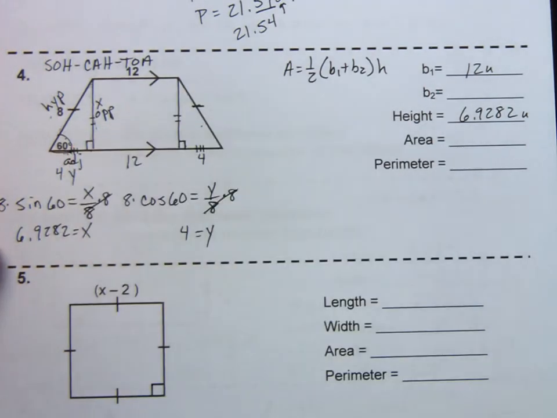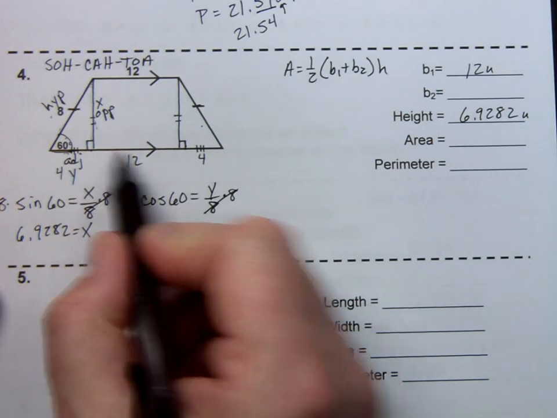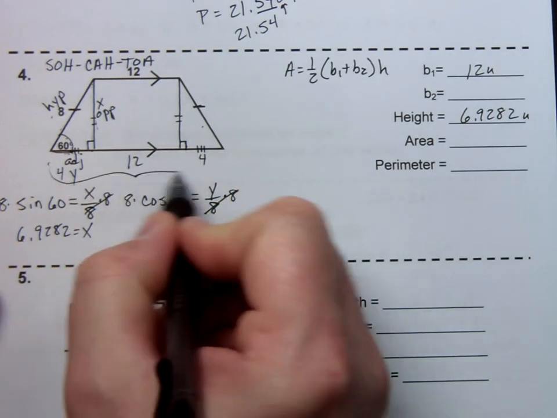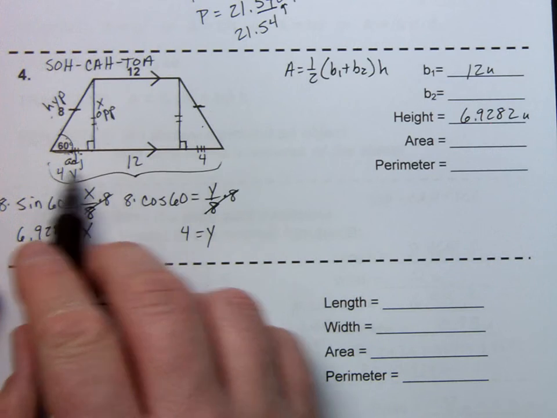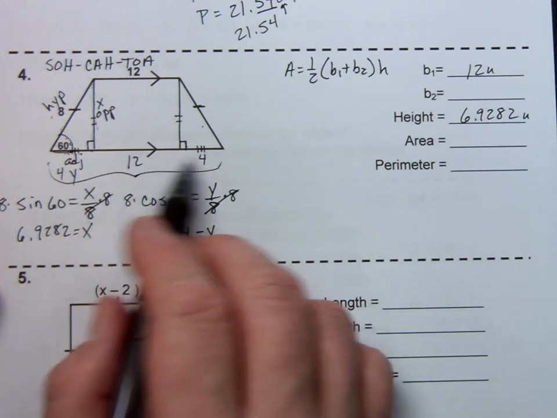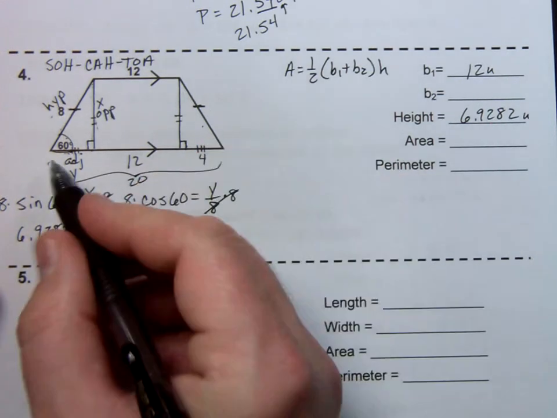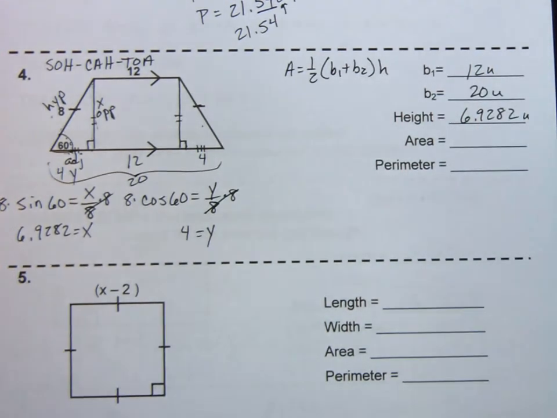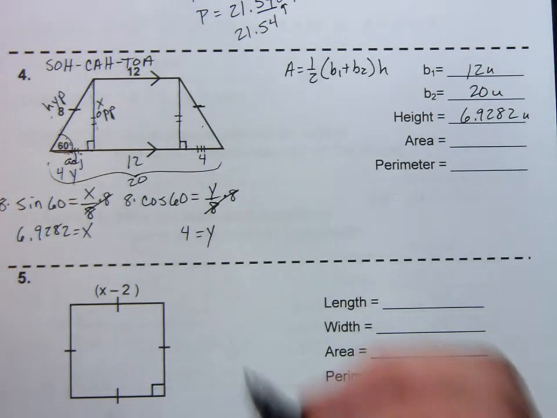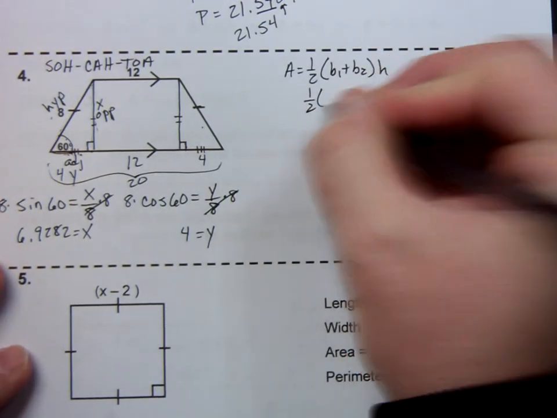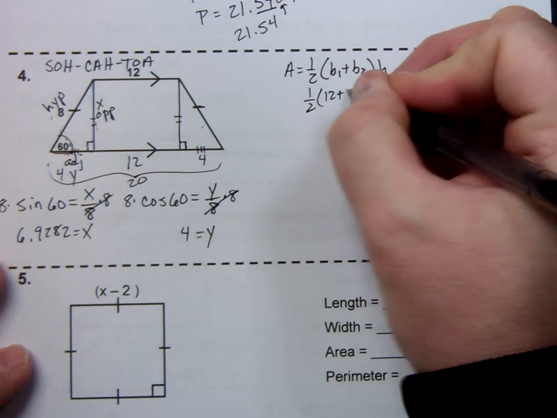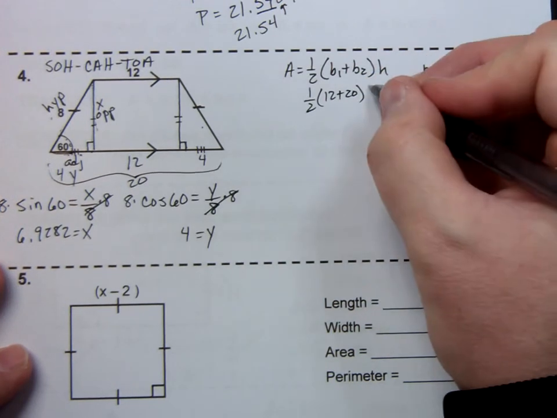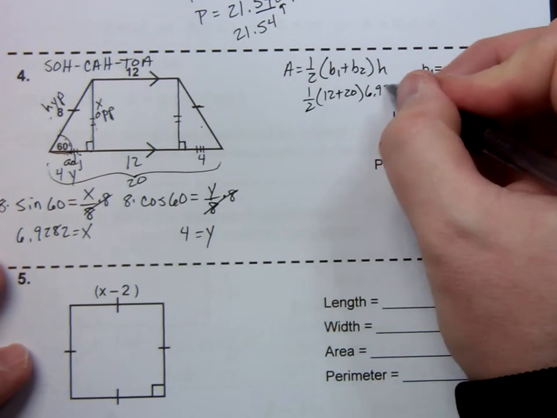So now that I have all of these little parts here, I can add all those up to get that full side. 4 plus 12 is 16. 16 plus 4 is 20. So that full base down here is 20 units. And I finally have all the parts that I need to be able to find the area of the trapezoid. So the bases are 12 and 20, and the height is 6.9282 approximately.